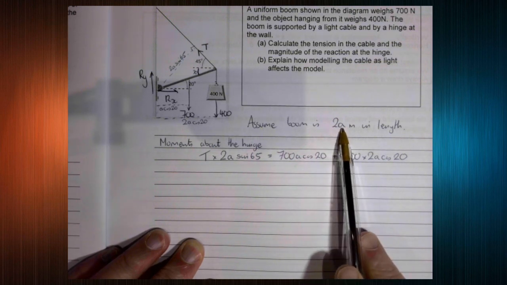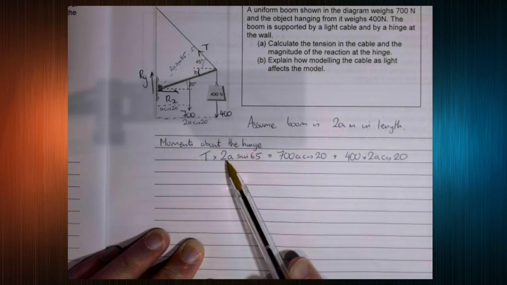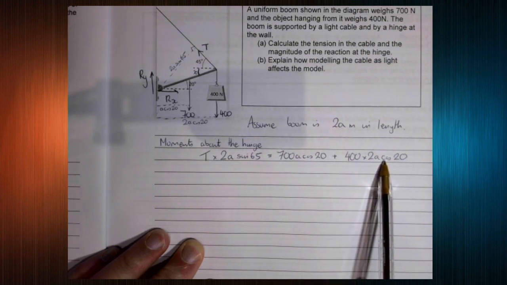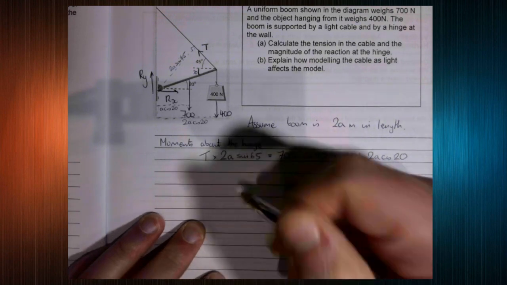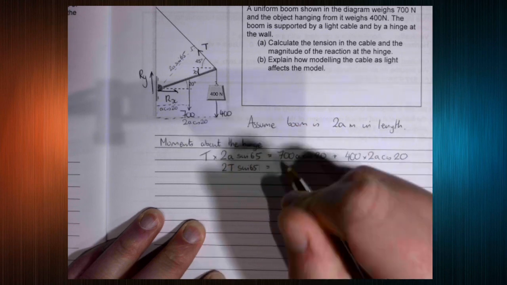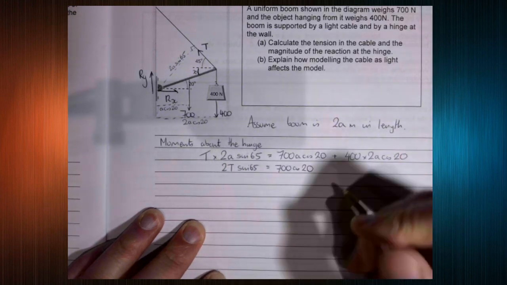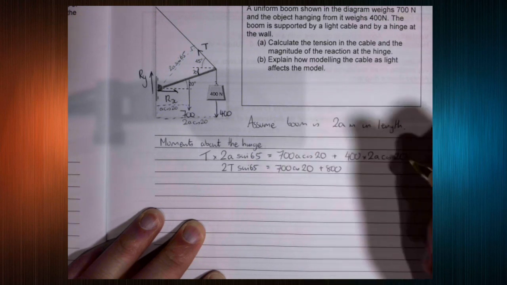Can you now see why this doesn't matter? All of the A's cancel. So we get that 2T sine 65 is 700 cos 20 plus 800 cos 20.